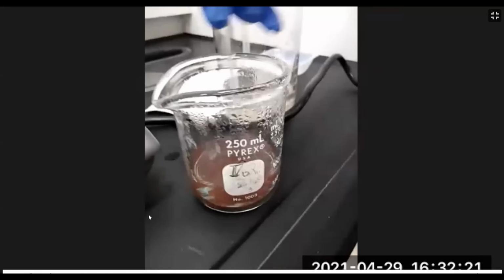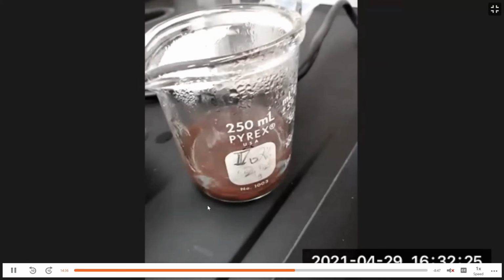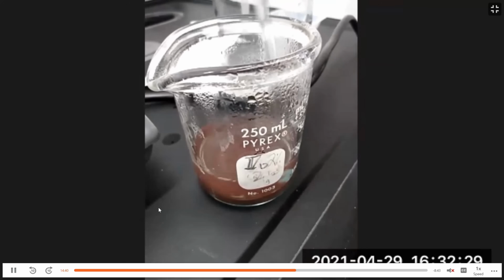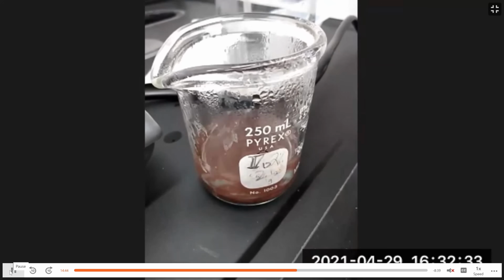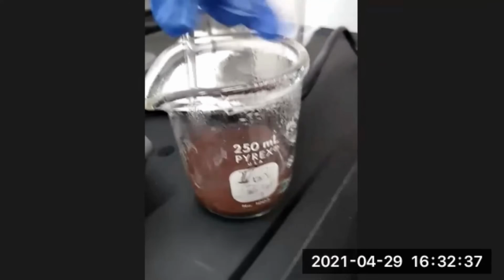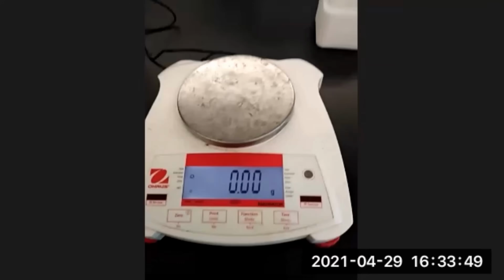After several minutes, you notice that the blue color is mostly gone from the solution, and we have our reddish brown precipitate, which is copper metal. So don't be surprised that some of these steps take a long time. You've seen a time lapse of this experiment.